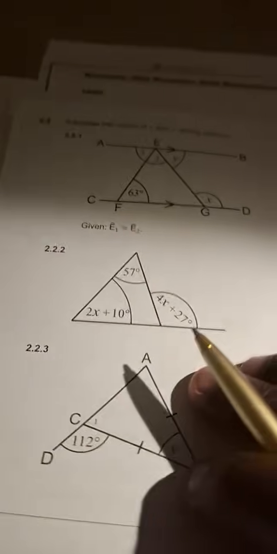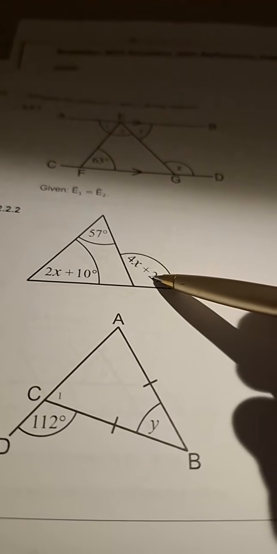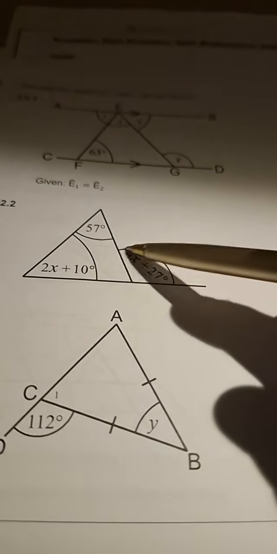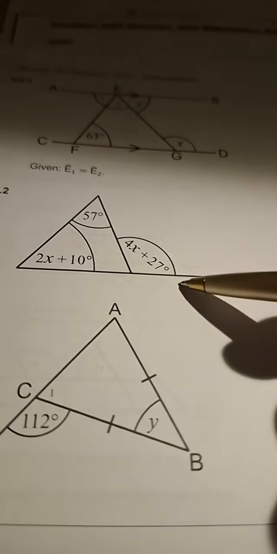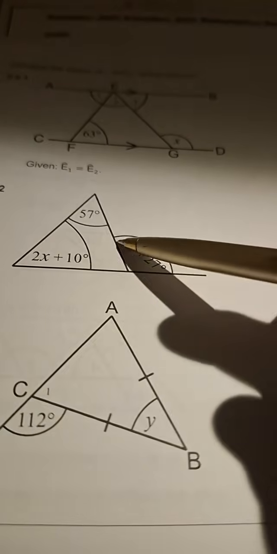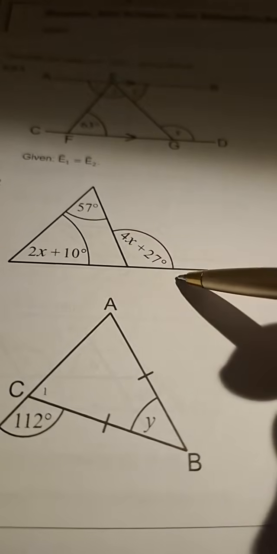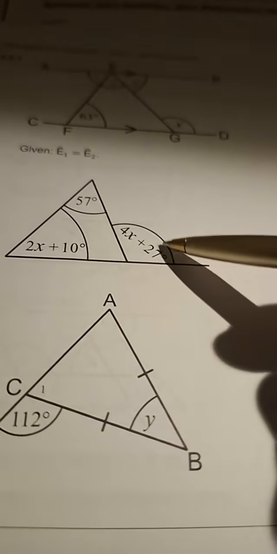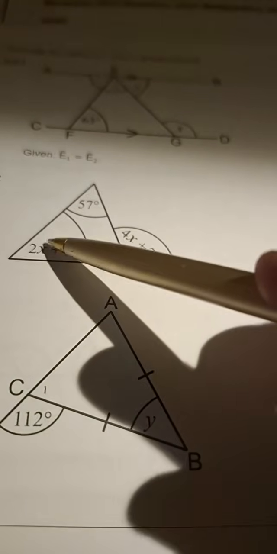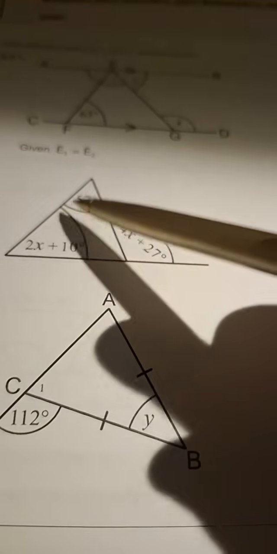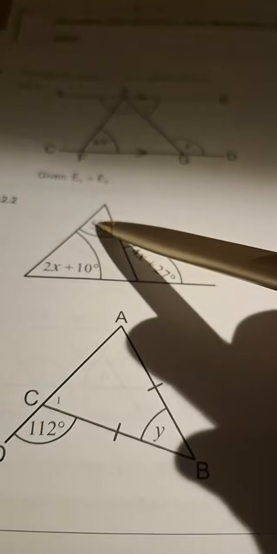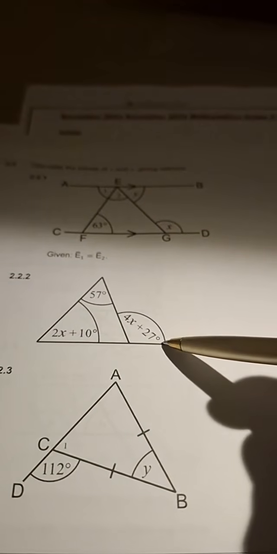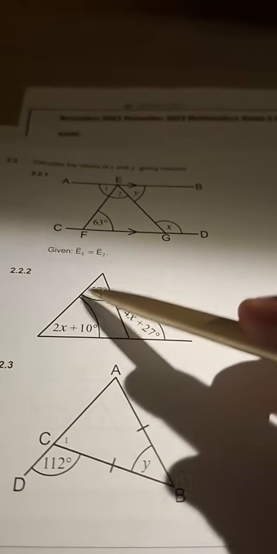So for instance, Phoebe, I'm just going to wrap up this lesson today with this. Do you see this angle? Do you guys see this angle? What do we call this angle? It's the exterior angle, right? Do you see these two angles? These are what we call the two interior opposite angles. So what relationship exists between this exterior angle and these two interior opposite angles?